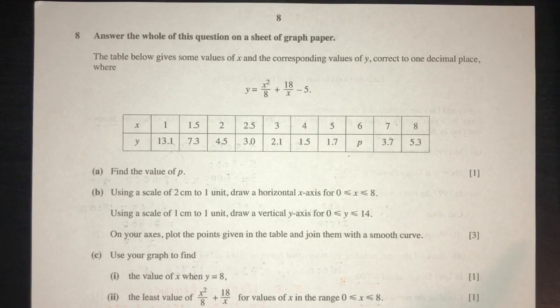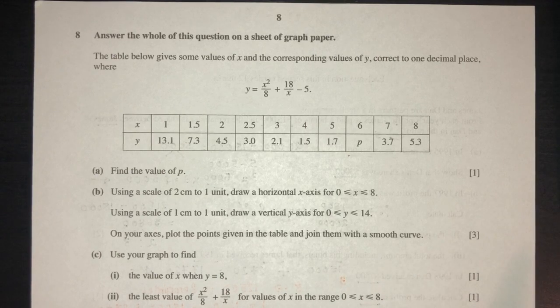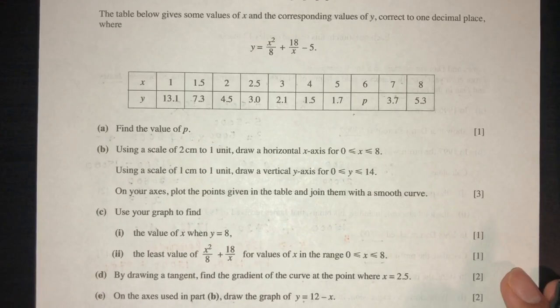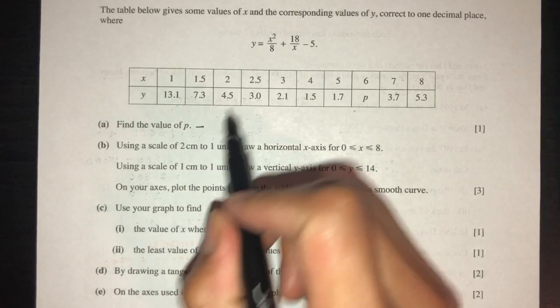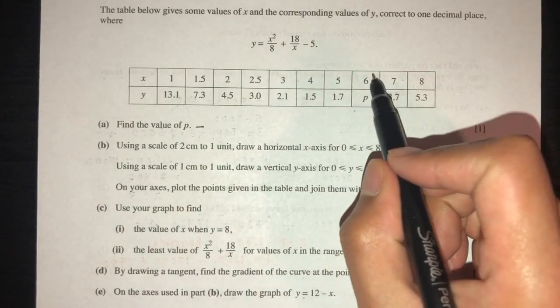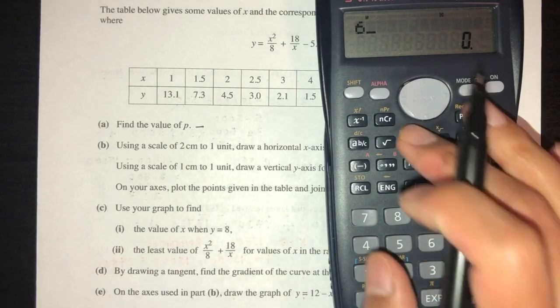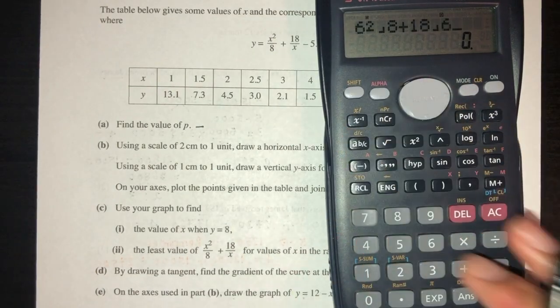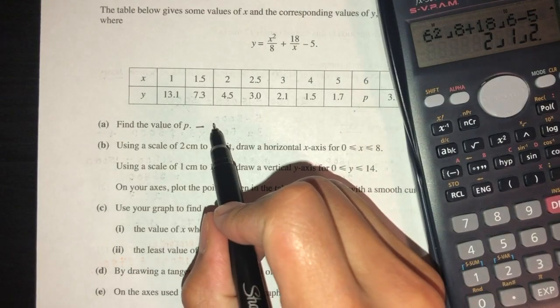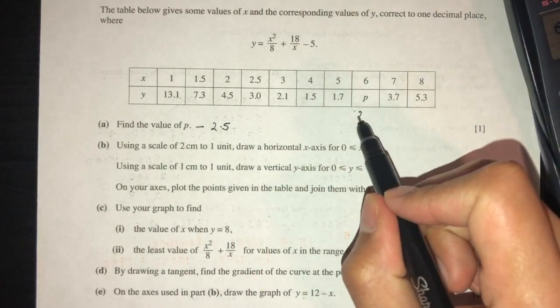So answer the whole of this question on a sheet of graph paper. Usually for papers back in 2007, you used to get a graph paper to help you answer your question, but nowadays you don't get that anymore, but it's the same concept you have to use. The table below gives some values of x and the corresponding values of y for this equation. Now part 1, find the value of p. Pretty easy. According to the equation, p is the value of y when x equals 6. Replace 6 squared over 8 plus 18 over 6 minus 5. That will be 2.5. So p will be 2.5.